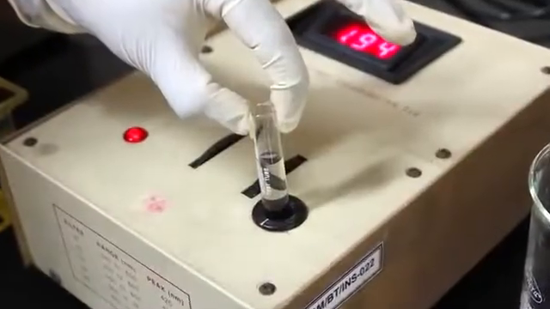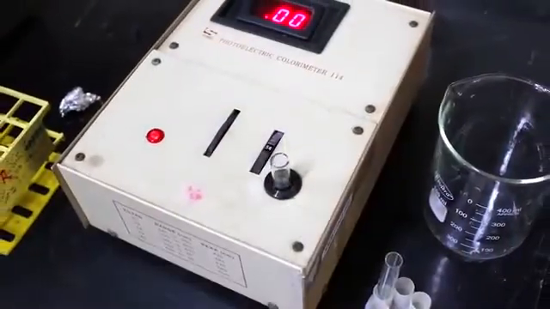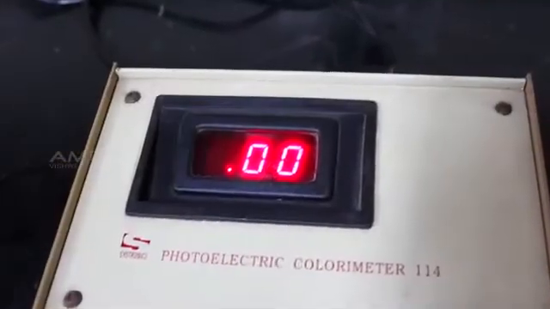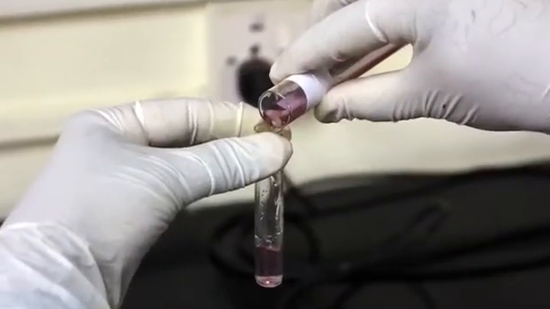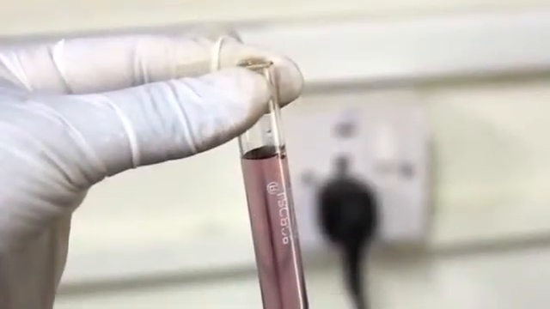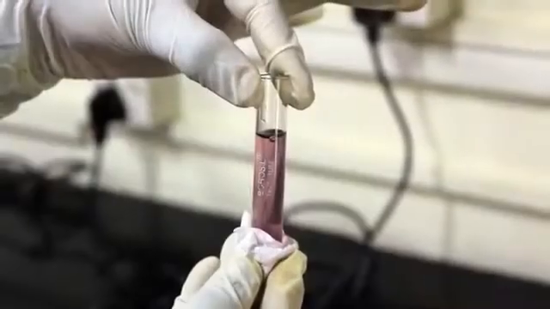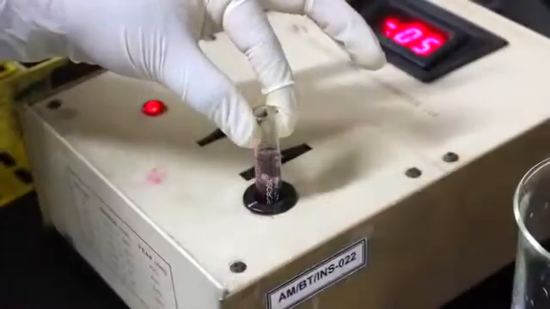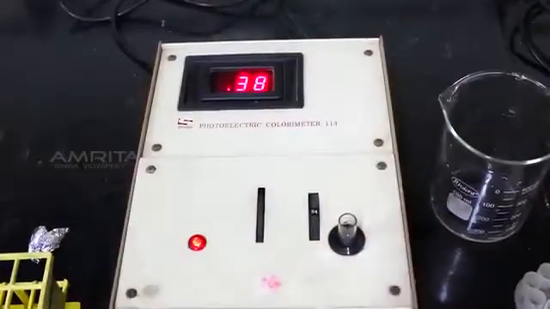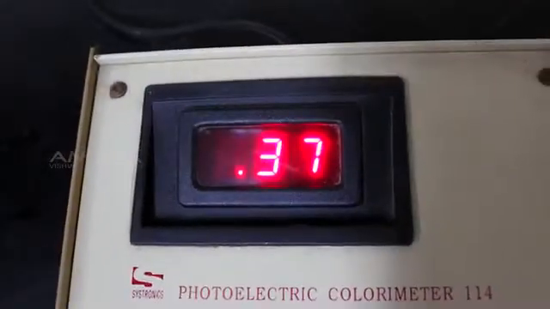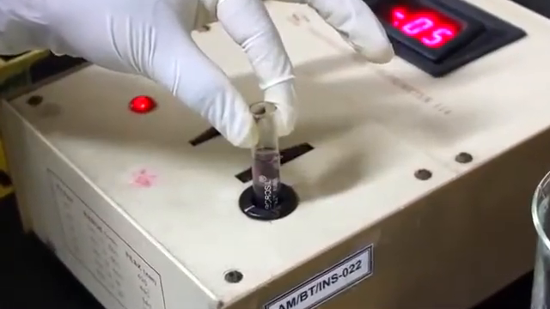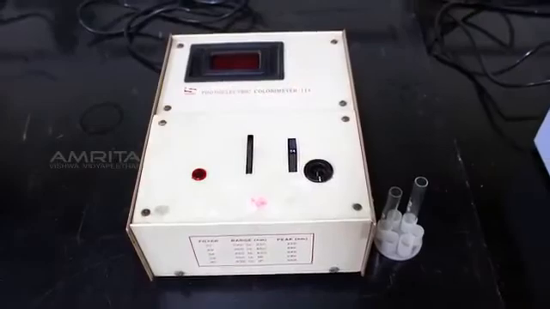Insert the cuvette into the slot of the colorimeter and set the value to 0. Next, transfer the 50 mg per deciliter solution in the first test tube to the cuvette. Insert the cuvette into the slot of the colorimeter and note the reading. After getting the reading, remove the cuvette from the slot.